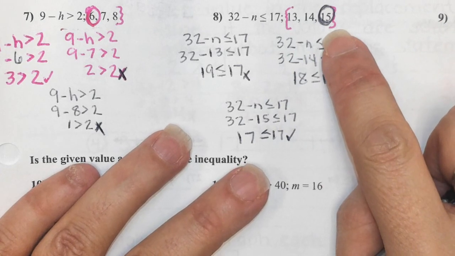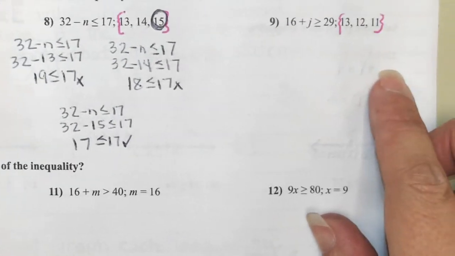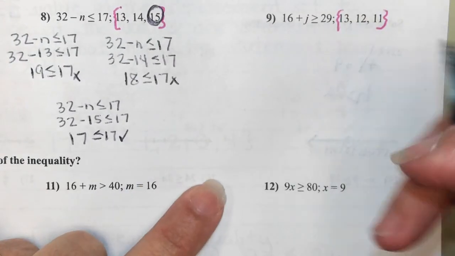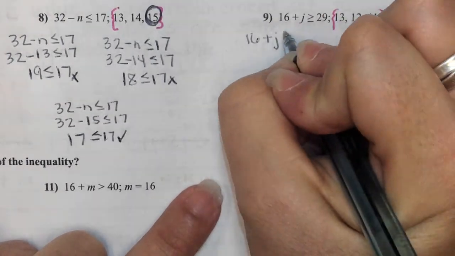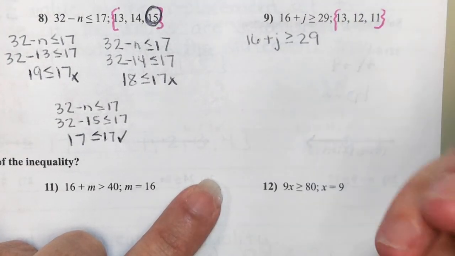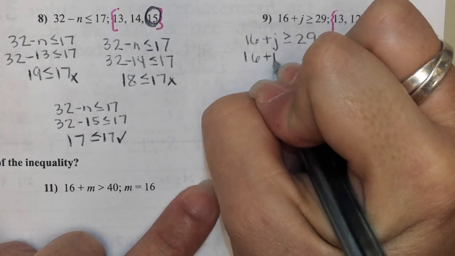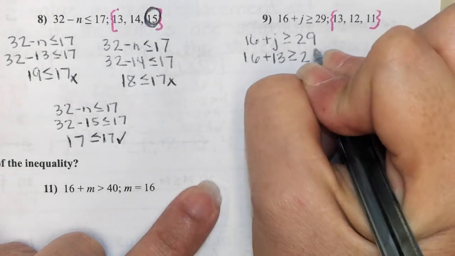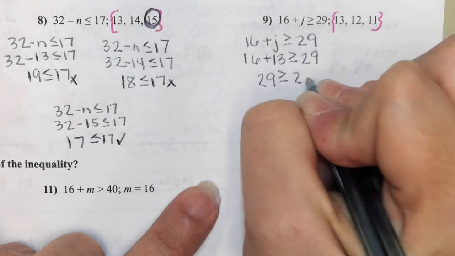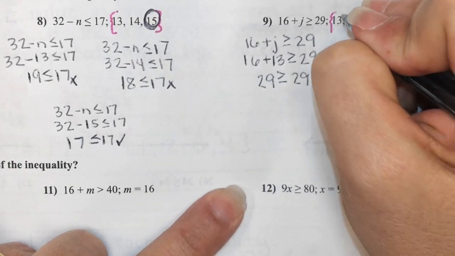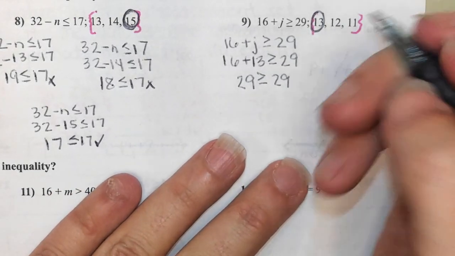Okay. There could be 2 answers. There could be 3 answers. I just have to test them all. Now I'm going to do number 9. I've got 16 plus j is greater than or equal to 29. Okay, 16 plus 13 is 29. Is 29 greater than or equal to 29? Equal to. So I'm going to circle it. Okay. Now I'm going to try the 12.